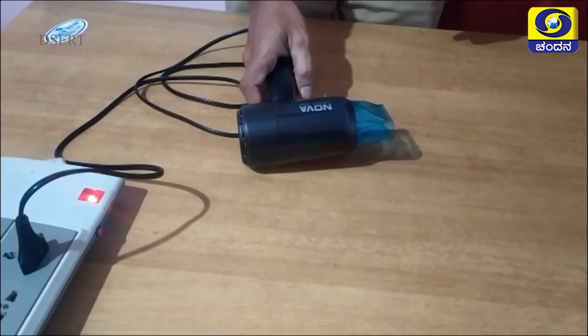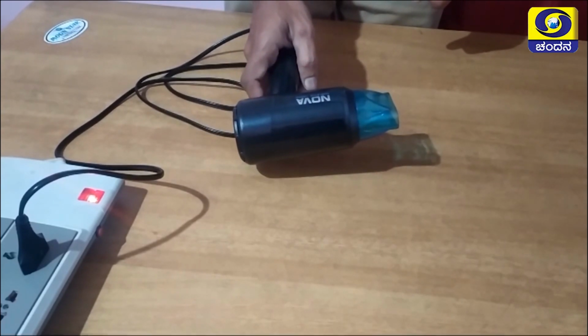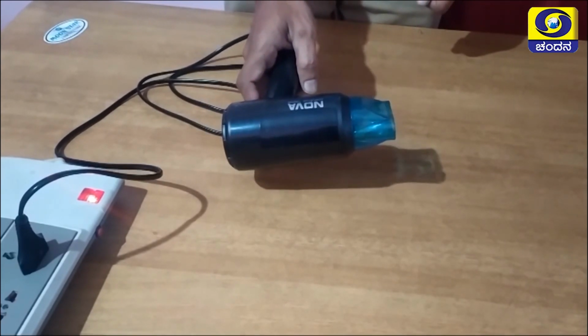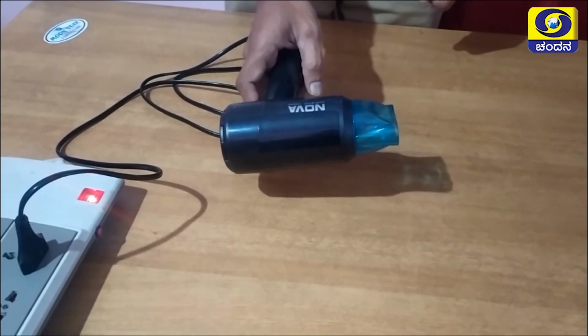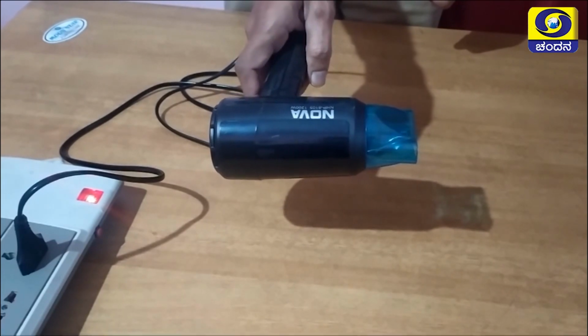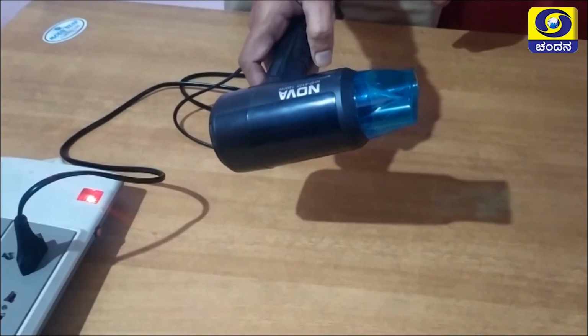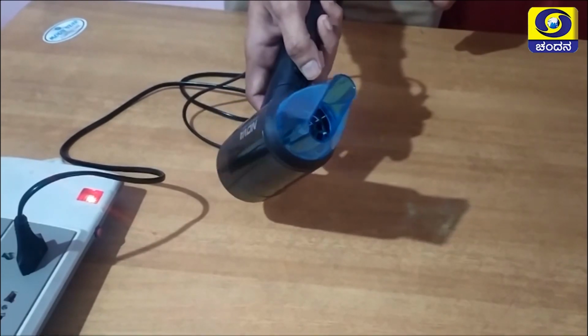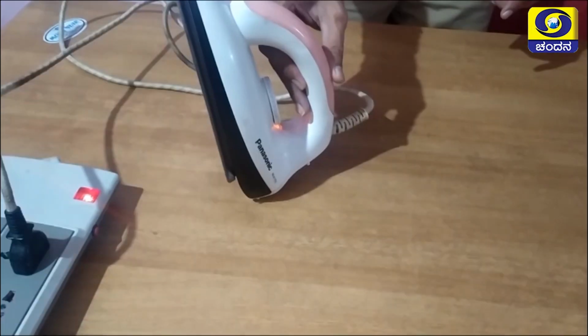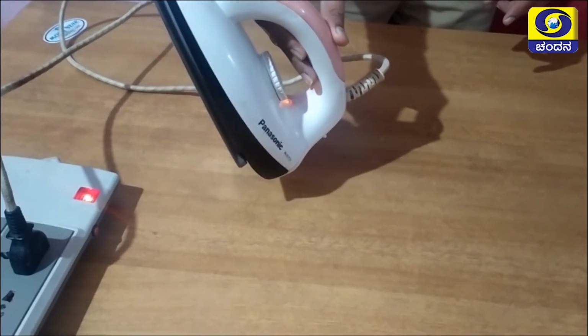Children, you are observing this electrical equipment. I think you are very familiar with this. What is this? Yes, you are right. This is an electrical hair dryer. We use this to dry our hair when it is wet. This is an electrical iron box.